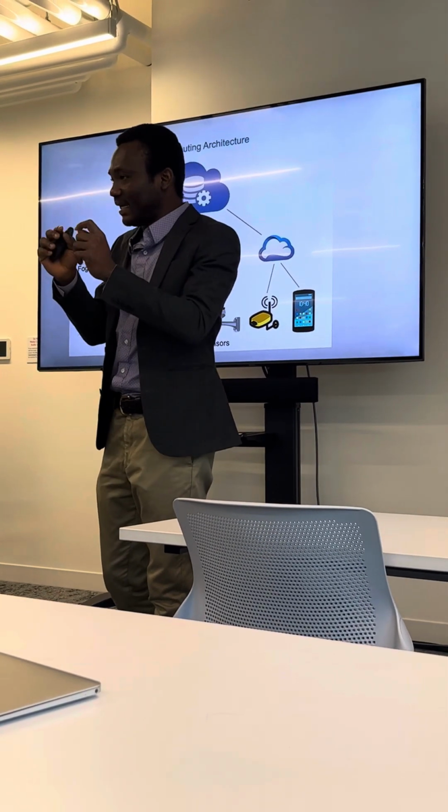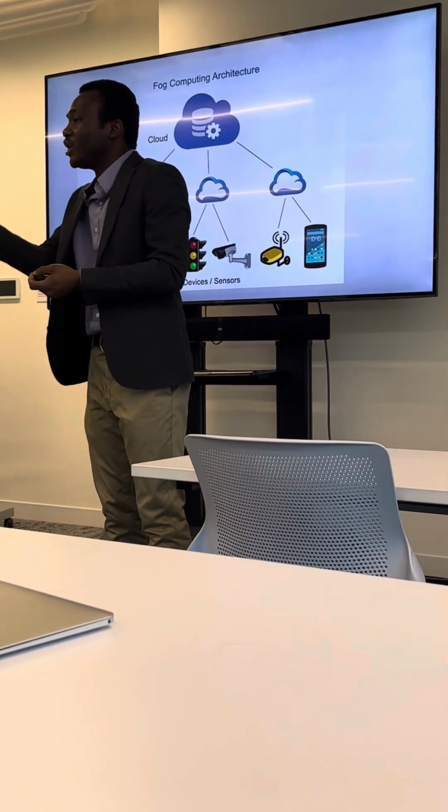Now, the fog system can detect what is happening within the neighborhood, and then send information quickly, process it quickly, and send a signal to maybe your phone, or if you are using Google Maps, it will inform you that there's a traffic situation in town. So you can plan your time or your journey very well. And it doesn't have to go to a centralized location. It brings data processing closer to you and closer to the edge of the user. So that is fog computing.